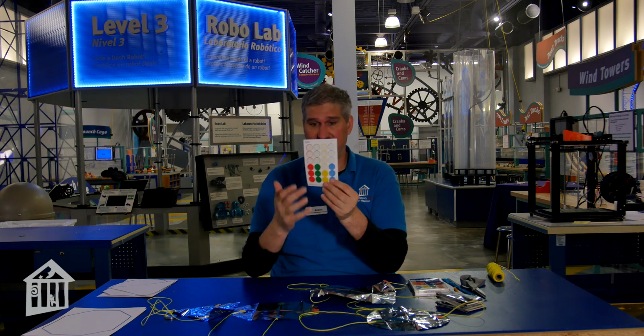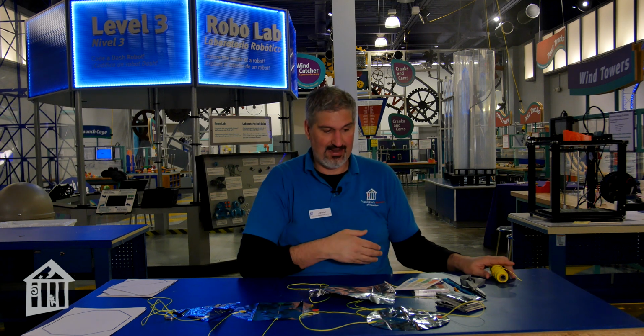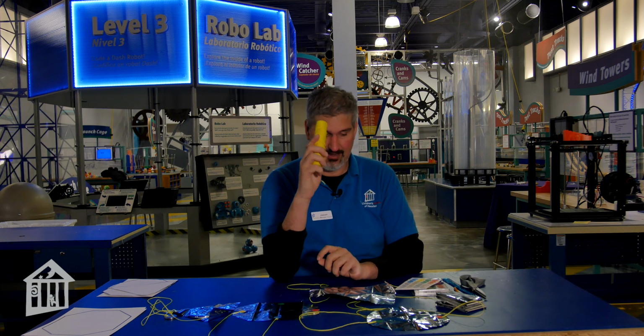You're also gonna need some stickers, these little circle stickers. Always have some scissors, a ruler, and a pencil on hand, and you're gonna need some string, okay?